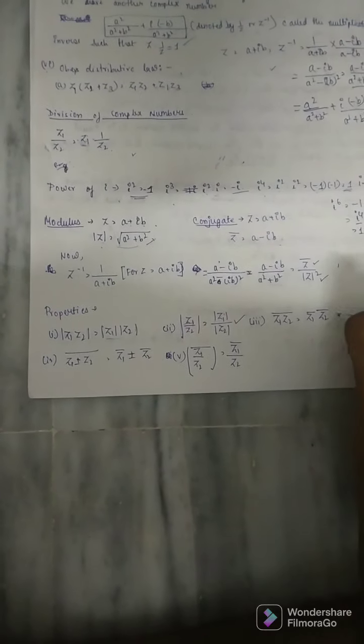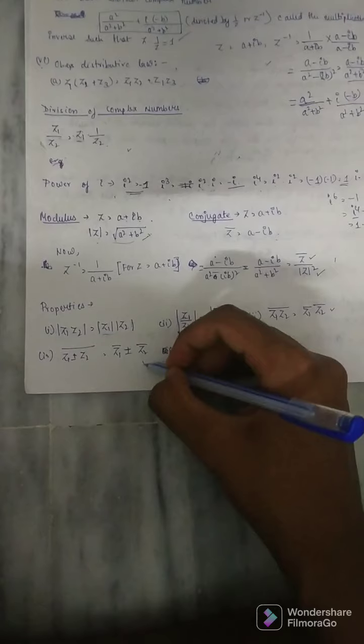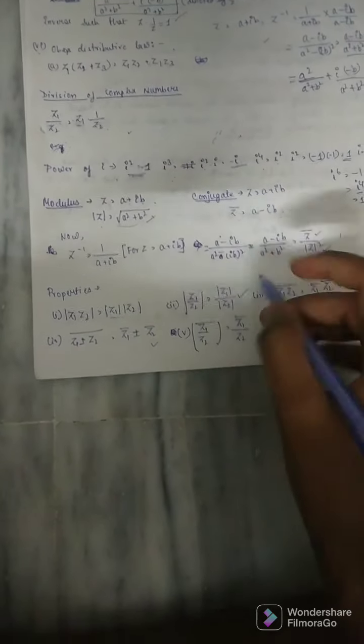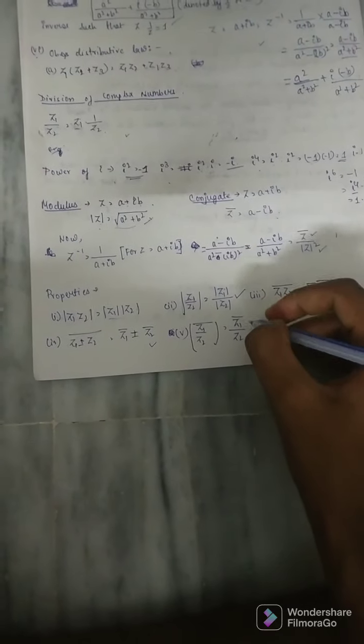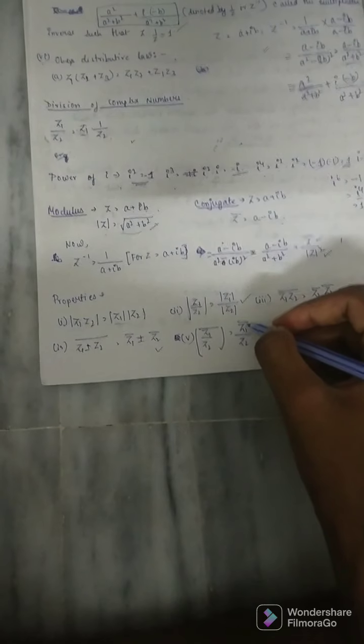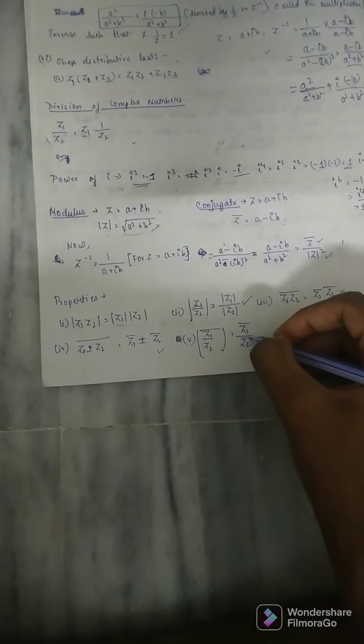And it is the same in the case of multiplication, addition or subtraction. In the case of conjugate, it also follows the same rule, that is the conjugate of z1 by z2 can be written as the conjugate of z1 divided by the conjugate of z2.